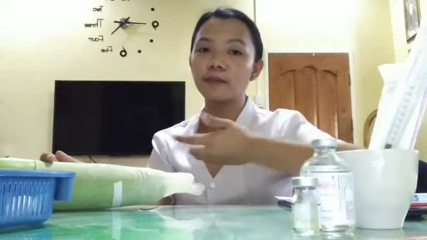So after encircling the wheal, we will instruct the patient or the watcher not to rub, not to scratch, and not to massage the wheal, because it will become contaminated and it will result in infection.